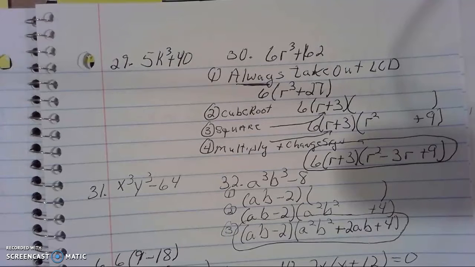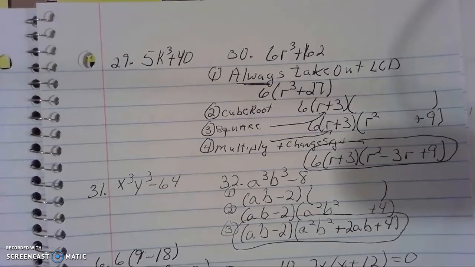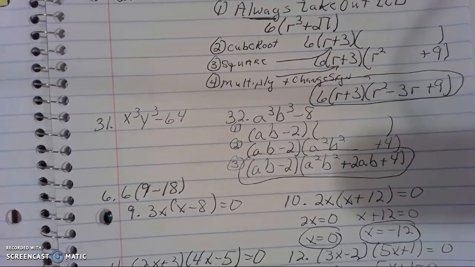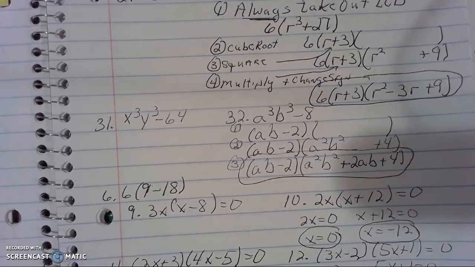Cube root of both of them, then square both of those things that we got, and then multiply those two together for our middle term. 31, same way. No common factor this time. Cube root of both, then square the two cube roots, step 2. Then step 3, multiply those two together and put it in the middle.